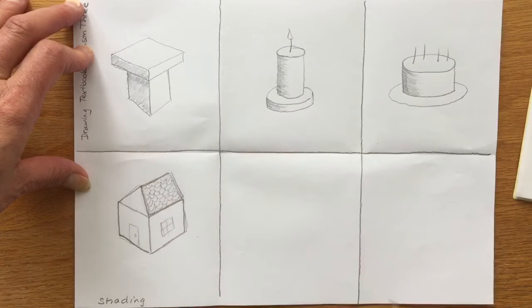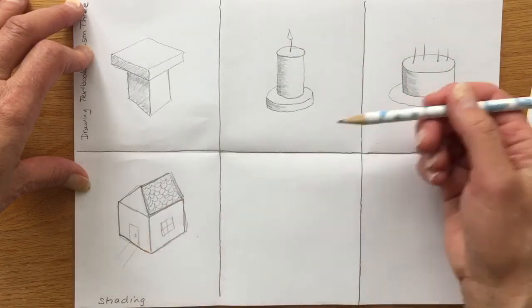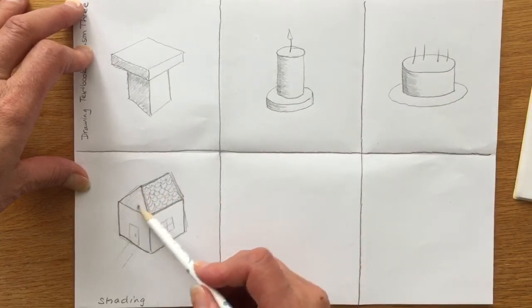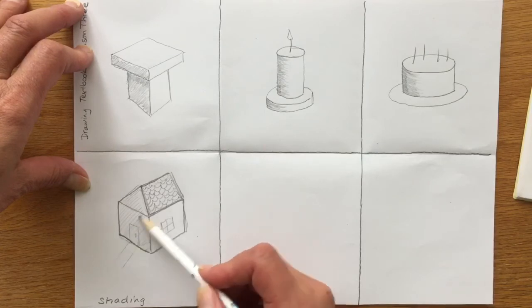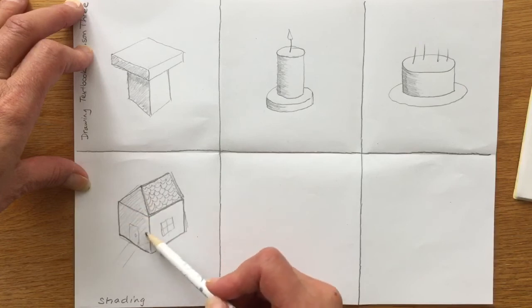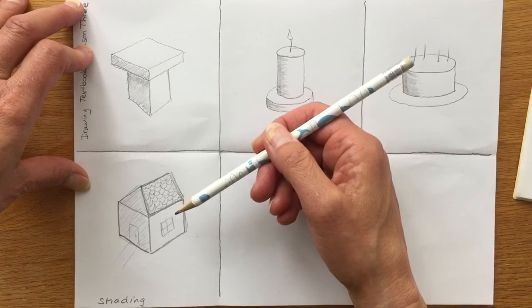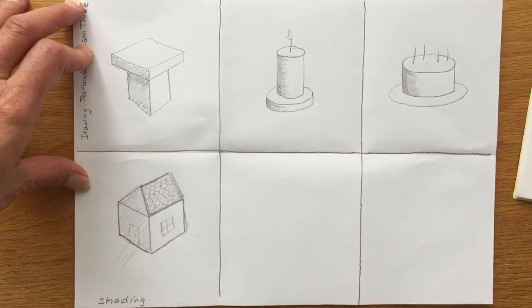If we had the light coming from the back, then this whole side here is in shade. So I'm just going to lightly draw through that side of the house, because my light is coming from here. Okay. There's my simple house with shading.